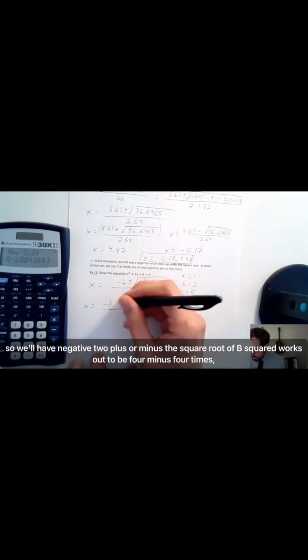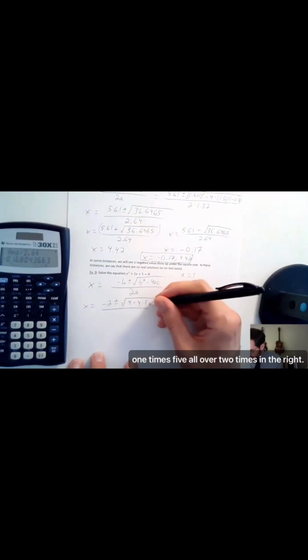So we'll have negative 2 plus or minus the square root of b squared, which works out to be 4, minus 4 times 1 times 5, all over 2 times 1. So when we simplify that quantity under the square root, 4 minus 20 gives me negative 16.